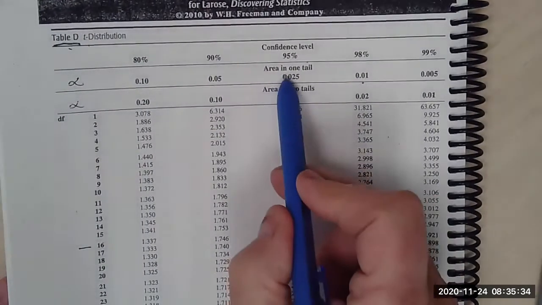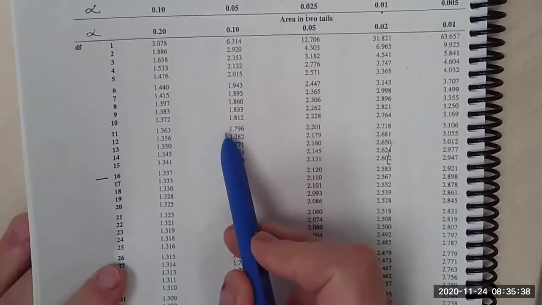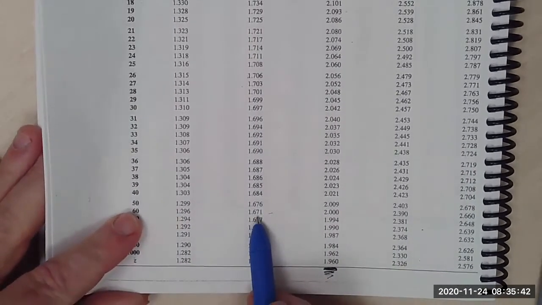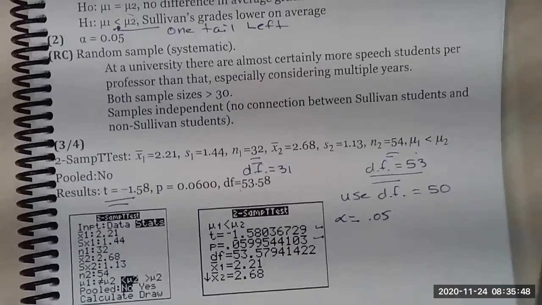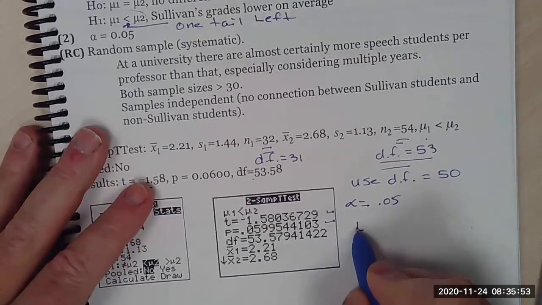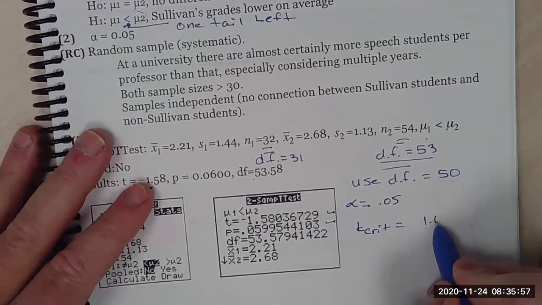So one tail, 0.05. We go down this column until I get to 50. Right there. 1.676. The critical value, T crit, is equal to 1.676.